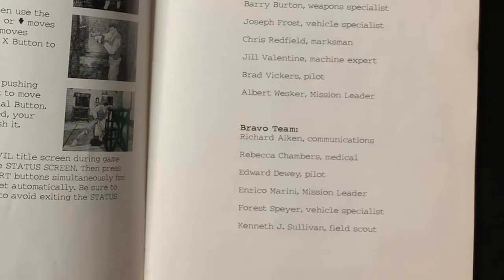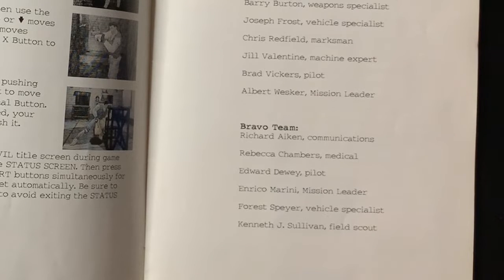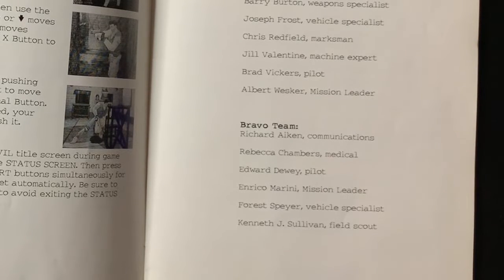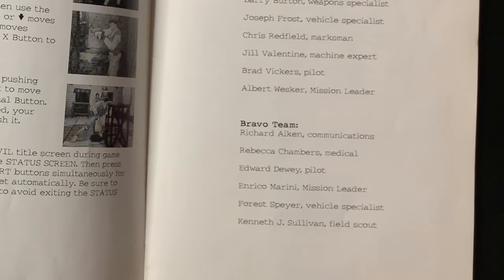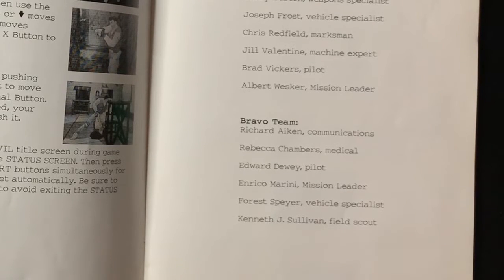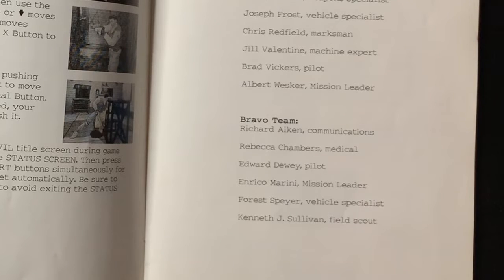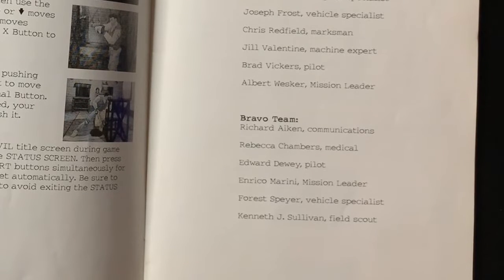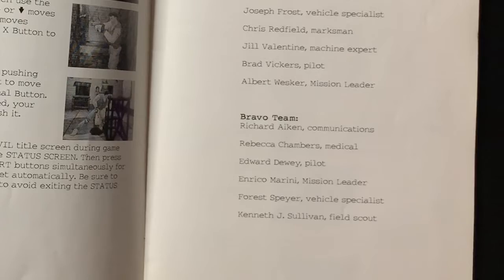Enrico Marini, which is the mission leader. Forest Bayer, vehicle specialist, both of those are eventually found later on in the game. And of course, Kenneth J. Sullivan, which is one of the major critical casualties of Resident Evil in the mansion.